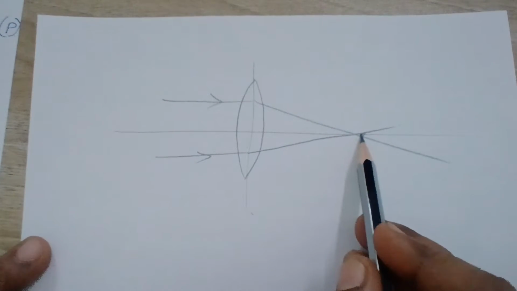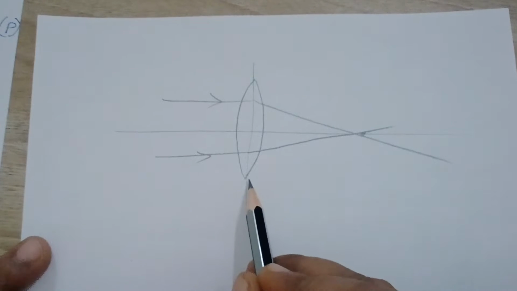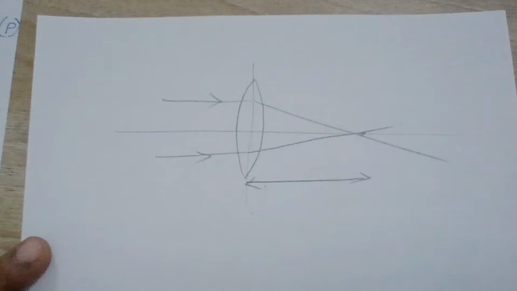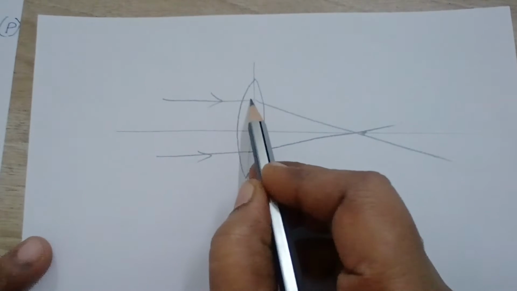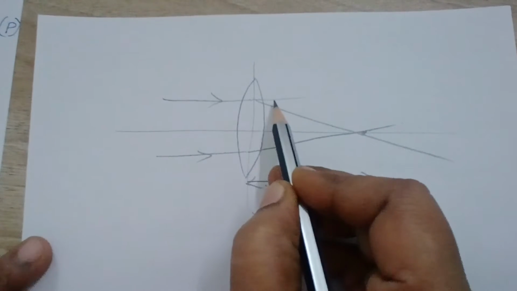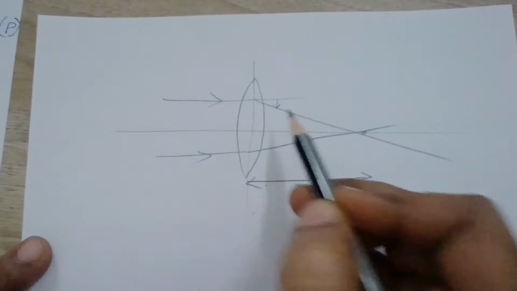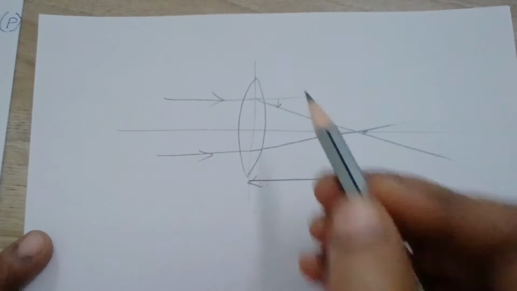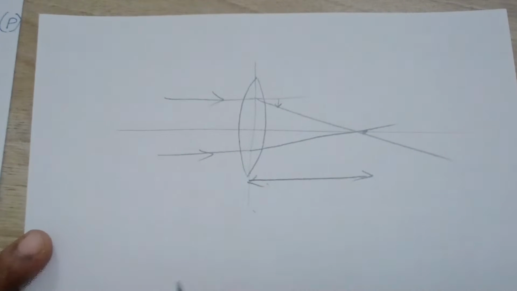Okay, focal point. So this length, the focal length, decides how it converges or diverges. See how much actually it is supposed to pass like this. So this much it converges the light rays, right? To this angle it is converging the light.